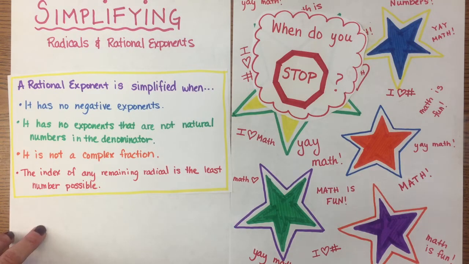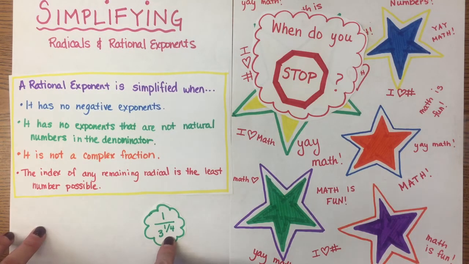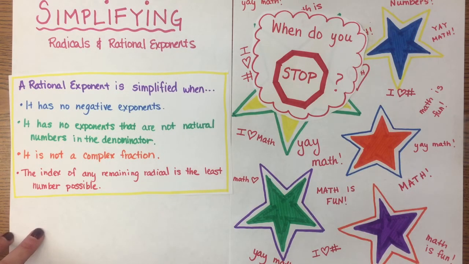It has no exponents that are not natural numbers in the denominator. Remember, natural numbers are positive integers. So that would be something like 1 divided by 3 to the 1/4. This is not a natural number, and it's in the denominator, so it's not acceptable. Other examples of non-natural numbers are negative numbers, so -3, -1/2. All of those would be invalid in the denominator.